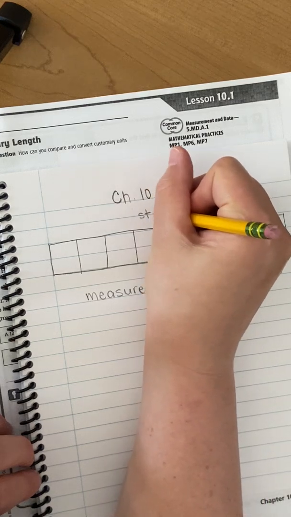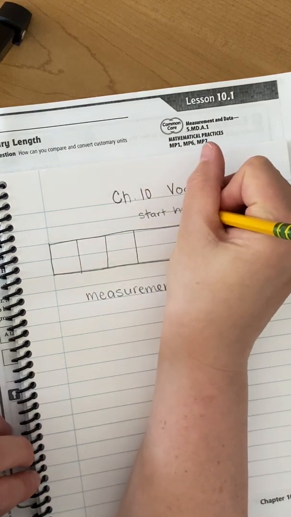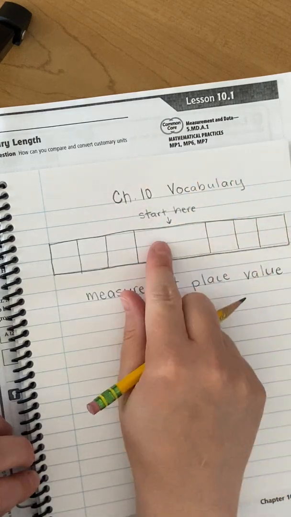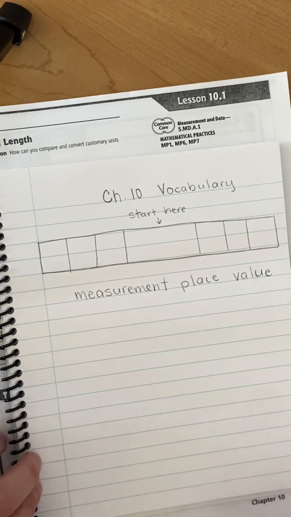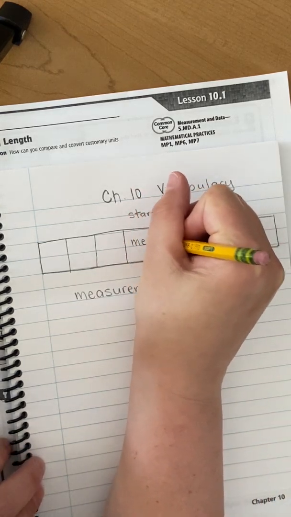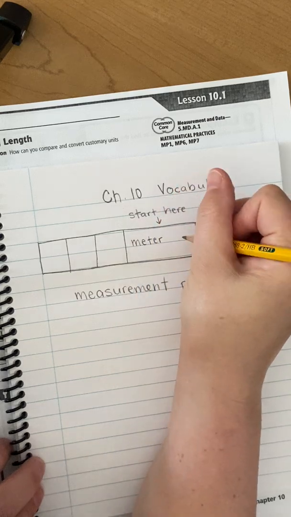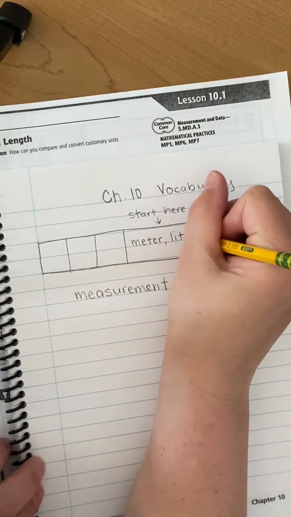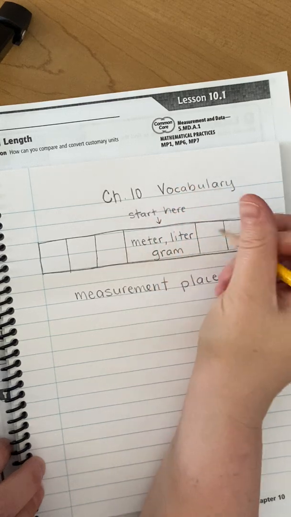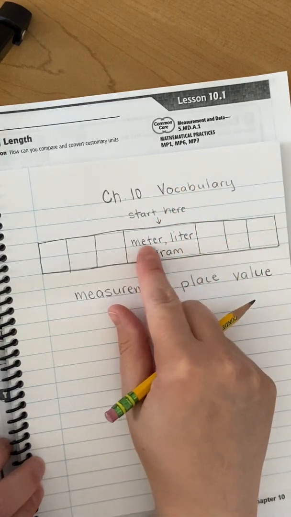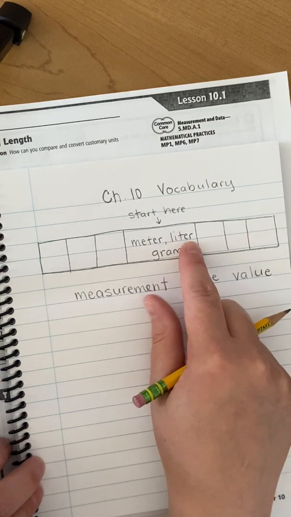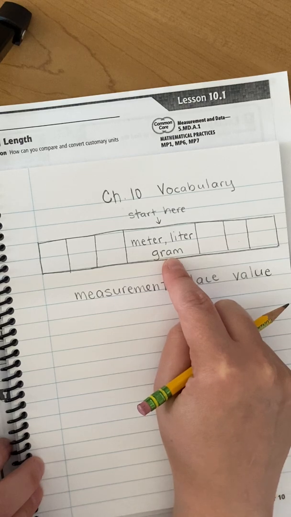So this big box here, we're gonna write start here, okay? So this is kind of like our 0. And in this box, it can either be a meter, a liter, or a gram. So we have meters, liters, grams. Meter is distance, liter is liquid, and gram is weight.